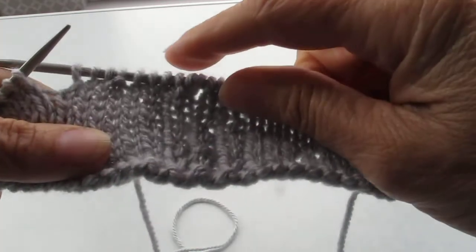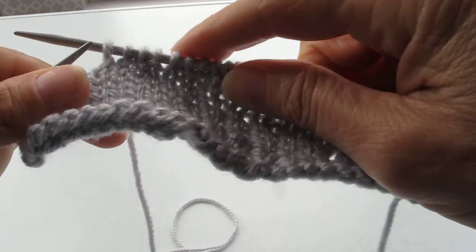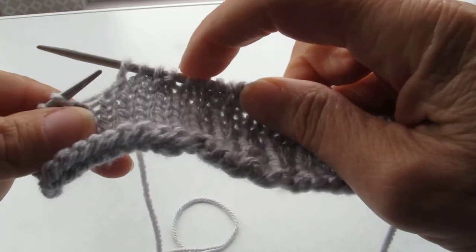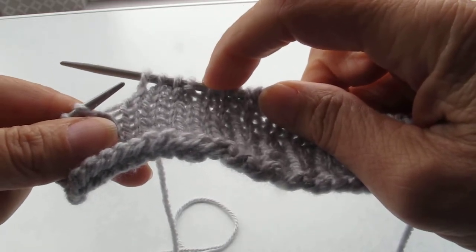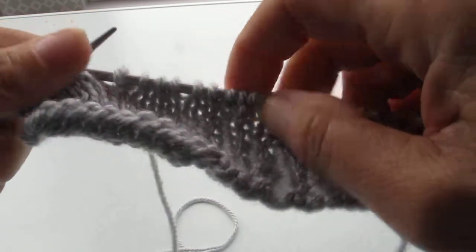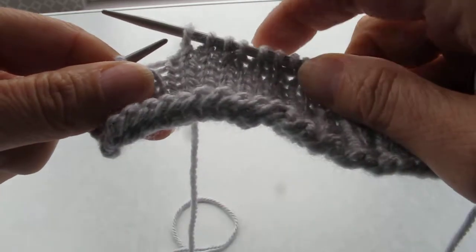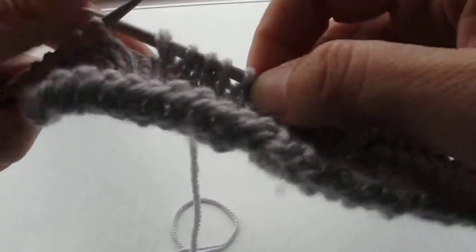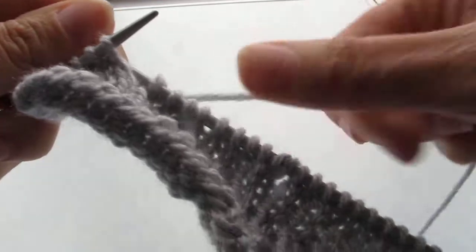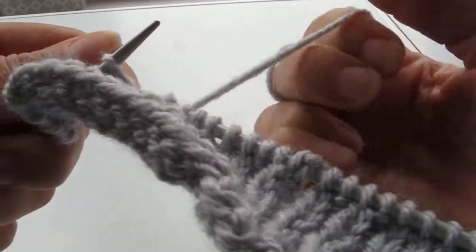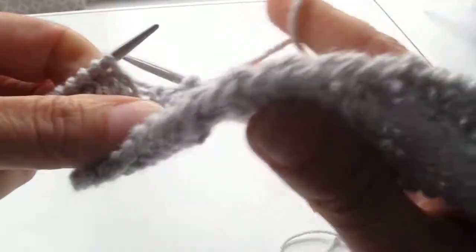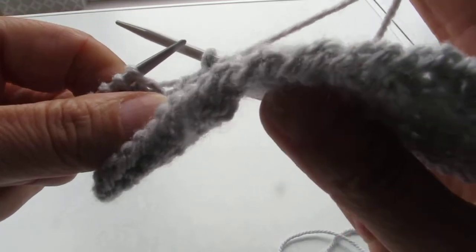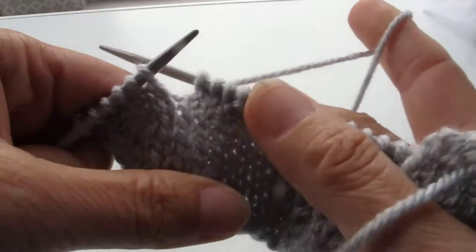So the first mistake. Here I am gaily knitting away and suddenly I realise I've done a purl there instead of a knit. So I'm just going to backtrack and undo that because I've caught it quickly enough. So simply, I'm going to do this because I can pull the yarn as I'm pulling the stitch down.